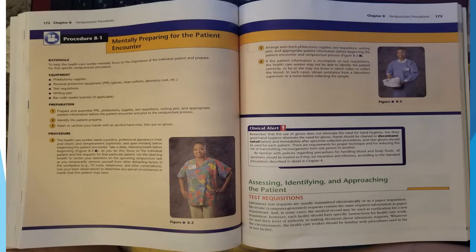Step 5, arrange and check phlebotomy supplies, test requisitions, writing pen, and appropriate patient information before beginning the patient encounter and venipuncture process. Step 6, if the patient information is incomplete on test requisitions, the healthcare worker may not be able to identify the patient correctly, or he or she may not know in which tubes to collect the blood. In such case, obtain assistance from a laboratory supervisor or a nurse before collecting a sample.